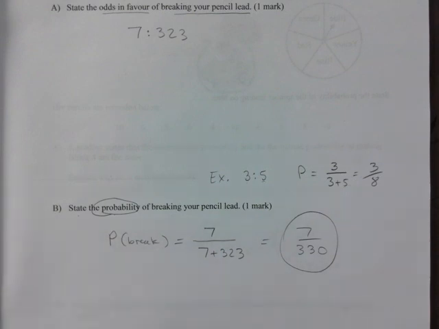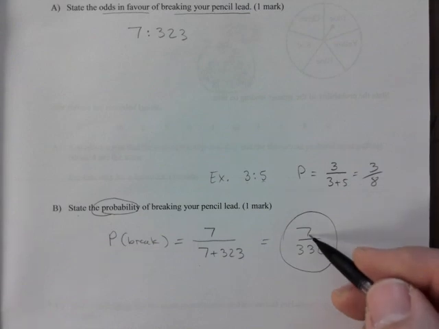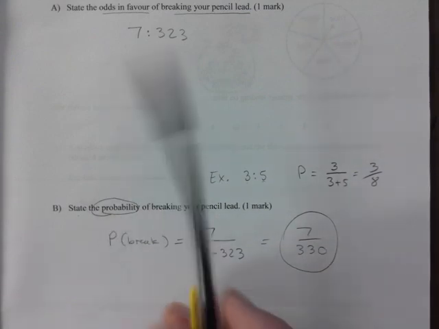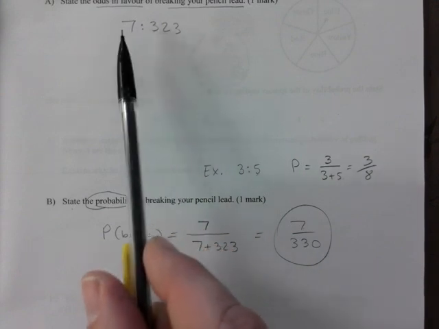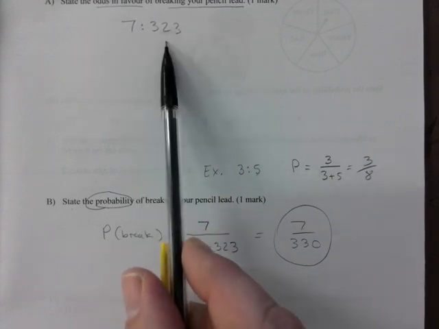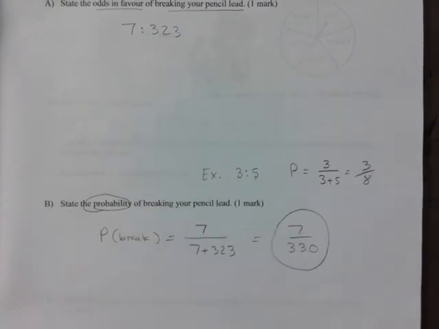So when you're going from odds to probability, your first step should be, let's add the numbers and put that in my denominator. And then the top number, I have to decide if it's odds against, you would have to pick the 323. If it's probability in favor, probability against, probability in favor, against. Okay, let's keep going.